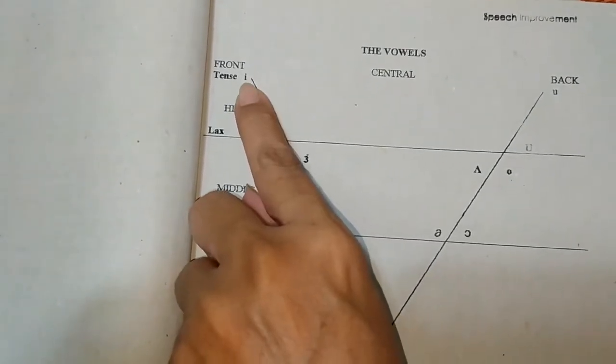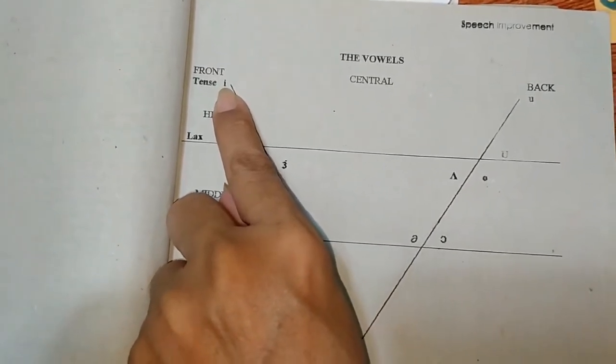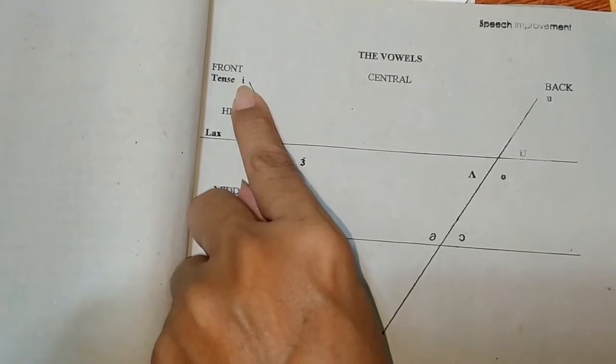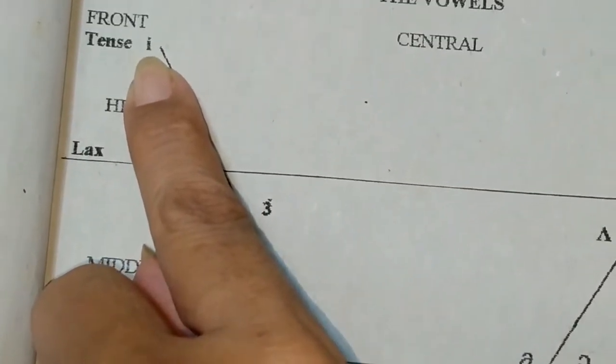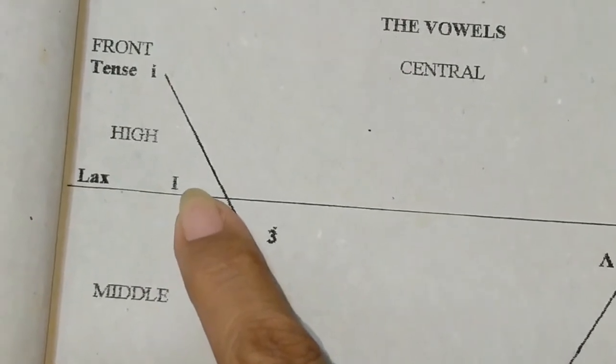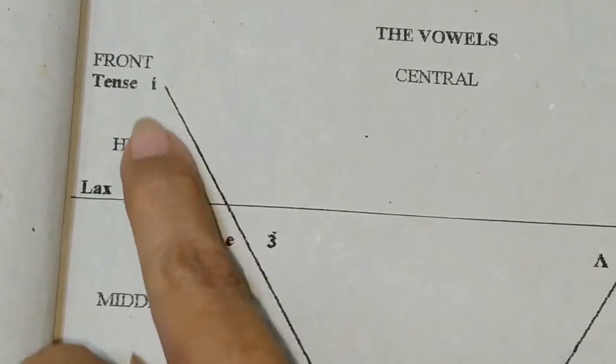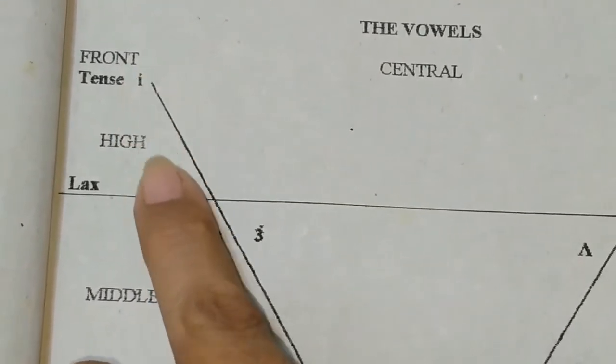Look, when I say E, don't you think that I am prolonging the sound of the E as compared to the I sound? So when I speak of the tense and the lax, I mean to say they differ in the length of the sound.